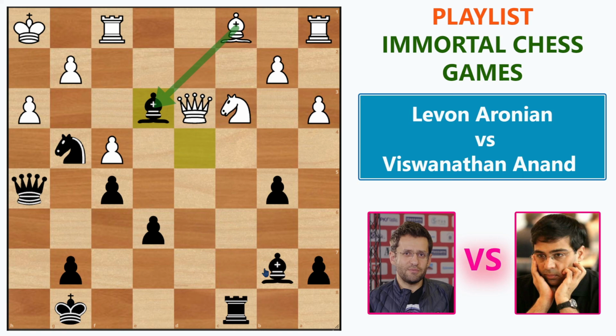Okay, what a spectacular game by Anand. So that's why it's an immortal chess game for Anand. I think it's one of the best games for Anand.